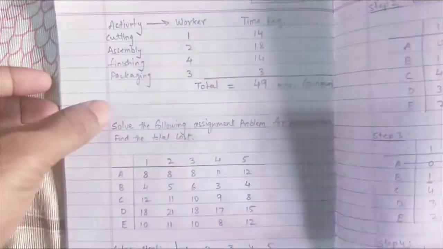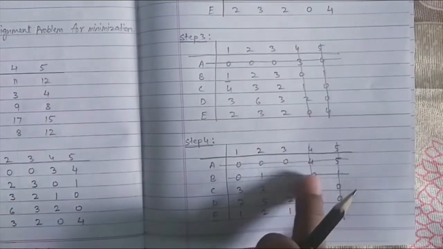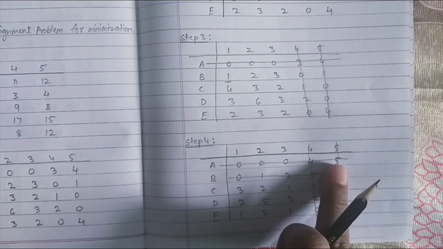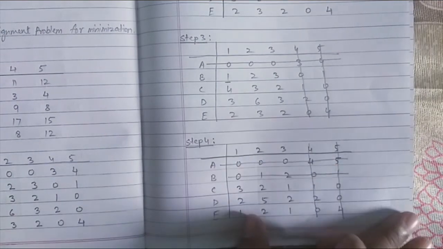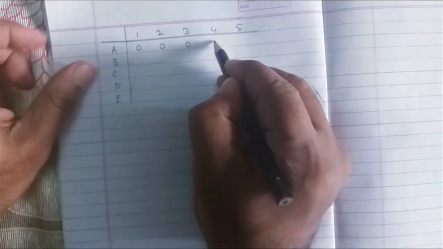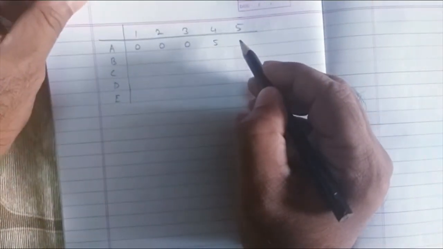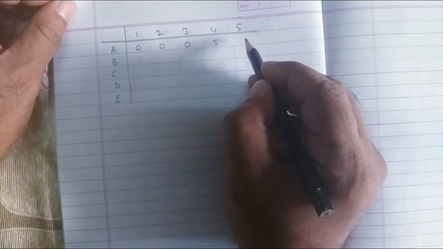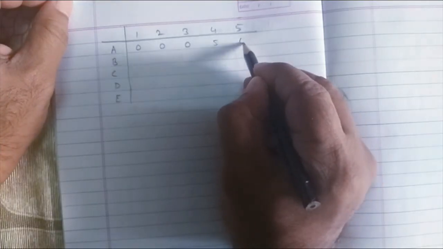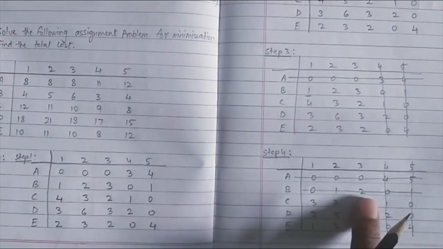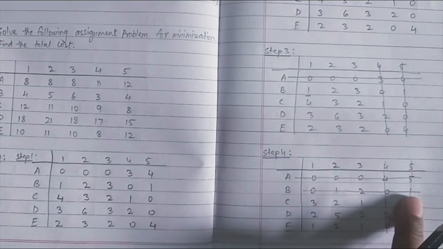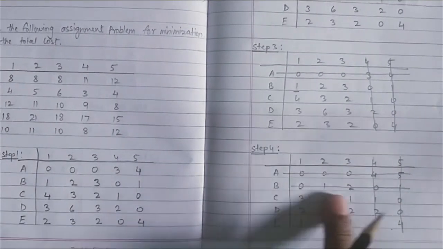Okay. 4 and 5 covered by 2 lines. So I'll perform addition here. So 4 will be now 5. Okay. And 5 will become now 6. Clear? Again single line here and double lines here, so no change here.